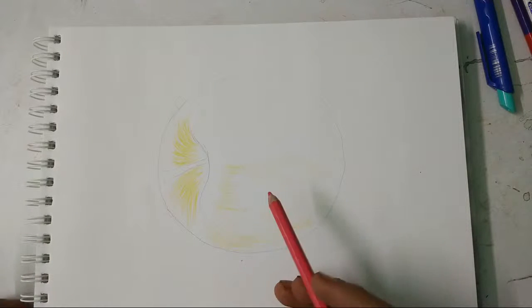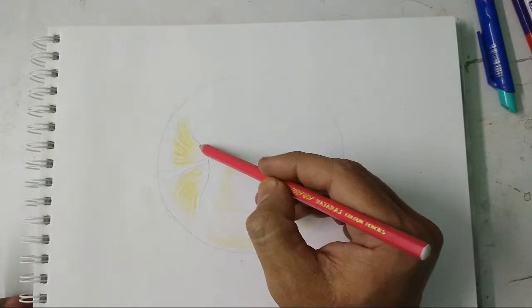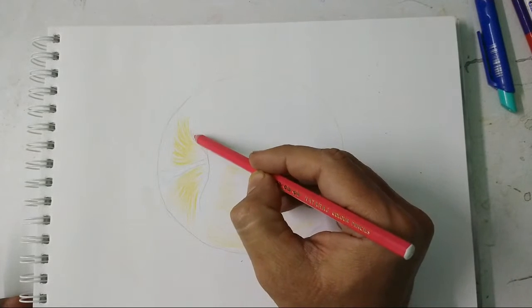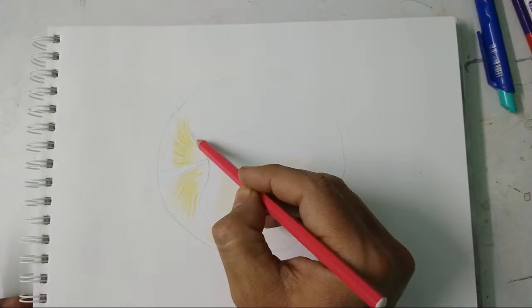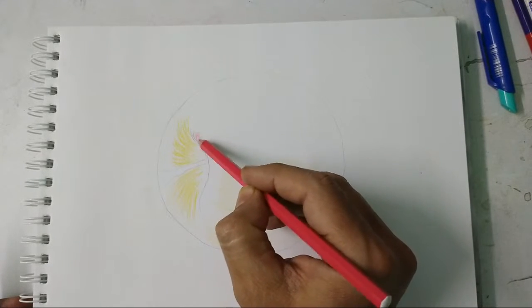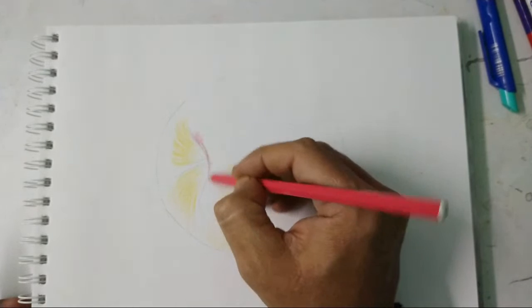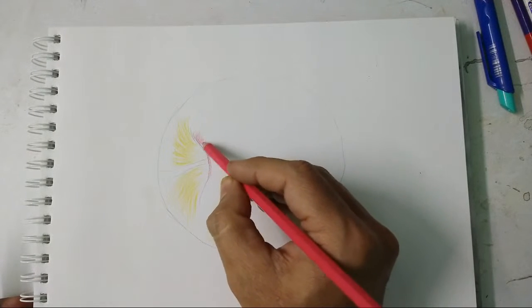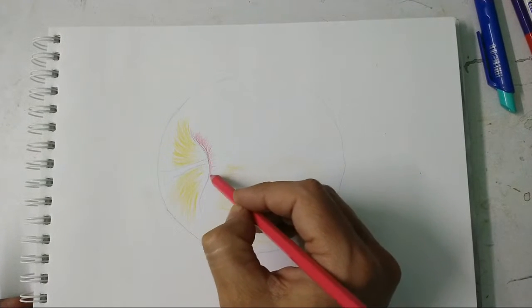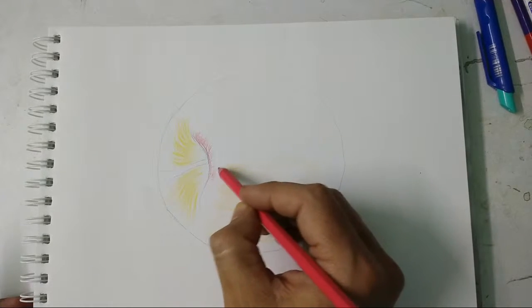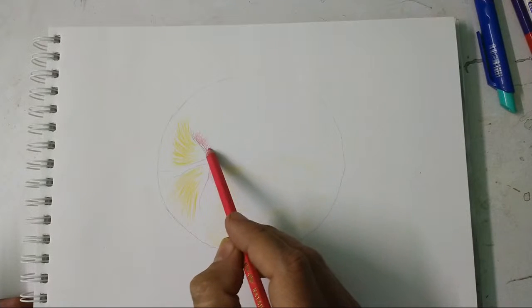So I am starting with a light tone in some areas, like this area which is the depth of the apple. Here I am doing a pink tone, and it will not be too much, it is just the edge of the curve. And just opposite to it we will create the effect of a depth. Now softly move the pencil.